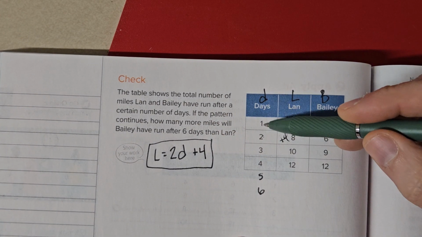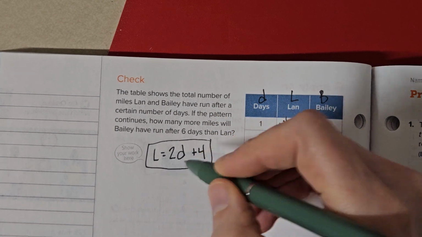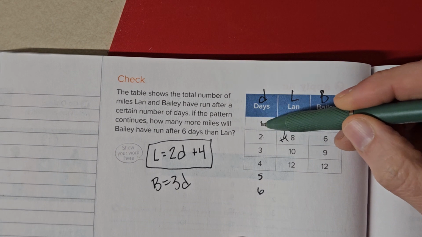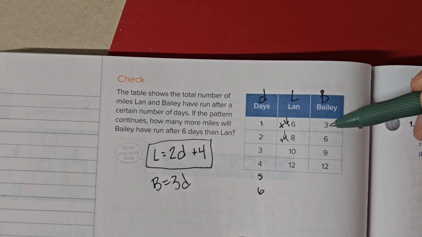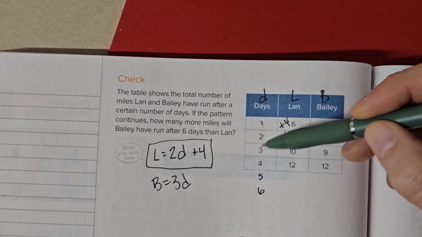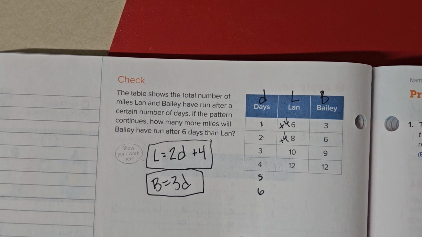Let's do the same for Bailey. Again, these go up by 1. What do these go up by? Yeah, 3. Bailey equals 3 times D, and then let's test it. 1 times 3 is 3. Oh, and that's just the number. 2 times 3 is 6. Don't have to add anything. 3 times 3 is 9. Don't have to add anything. So Bailey's rule is a one-step equation.